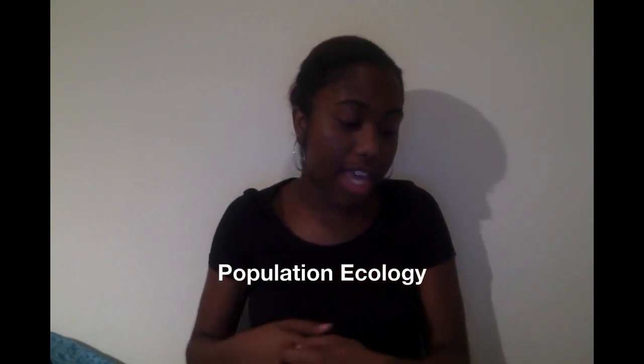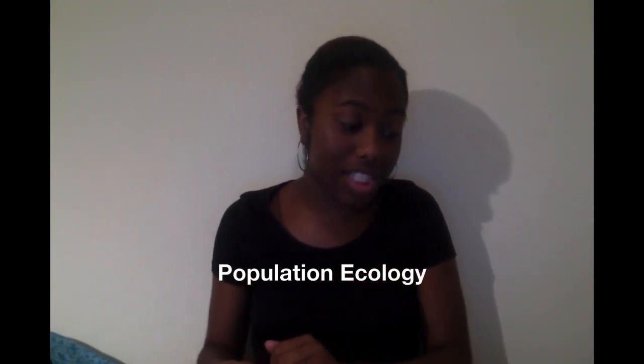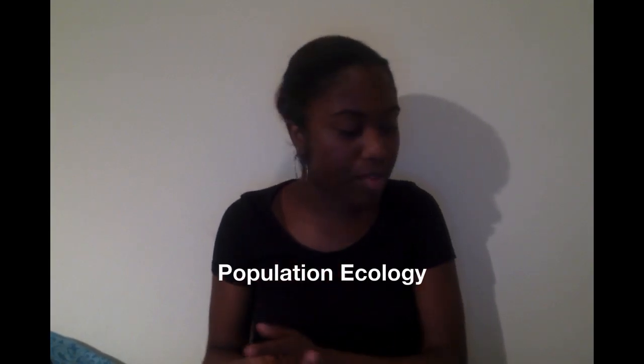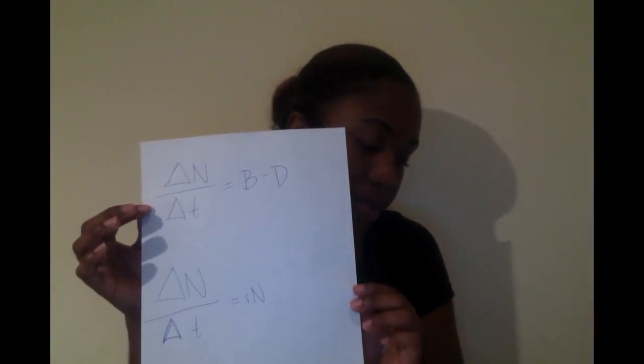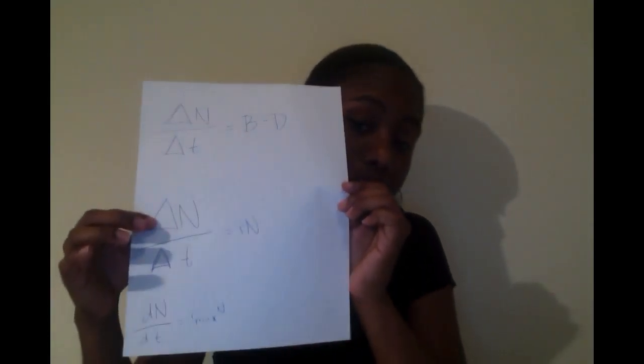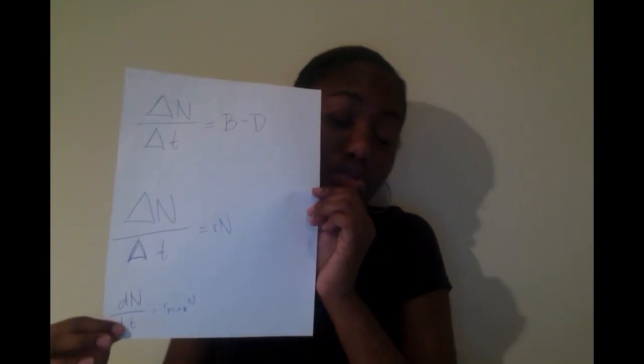Okay. And demography is the study of the vital statistics of a population and how they change over time. So, the concepts of life history provide a biological foundation for a quantitative understanding of population growth. So, I have three formulas. The top one is the change in population size during the time interval, and then this one shows zero population growth, and then this one down here shows exponential growth.